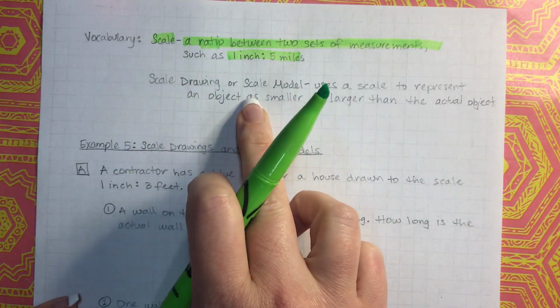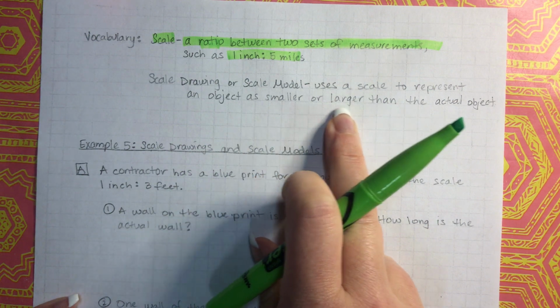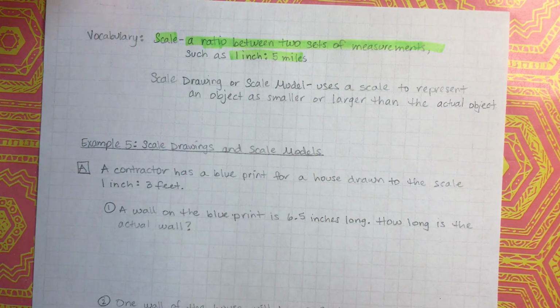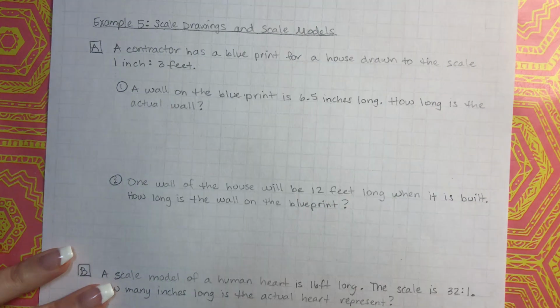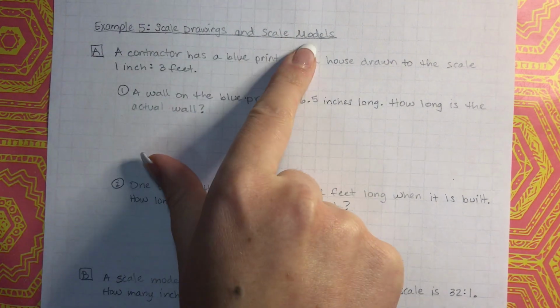Now, a scale drawing or scale model uses a scale to represent an object as smaller or larger than the actual object. That happens a lot with maps or just different types of models or drawings that people make. They like to make them according to a scale. So let's look at some different examples involving this. All right, we have scale drawings and scale models.